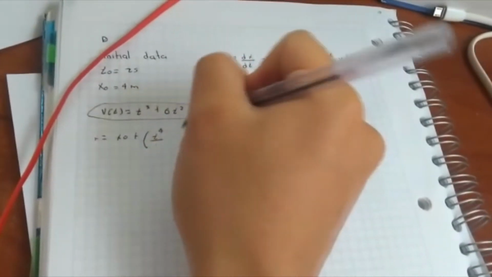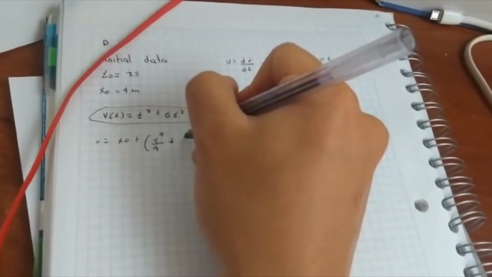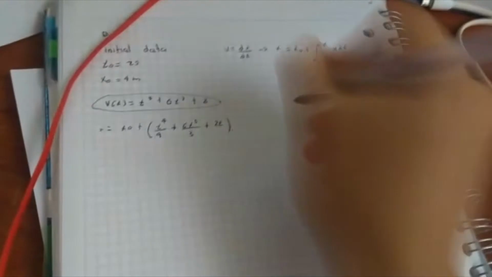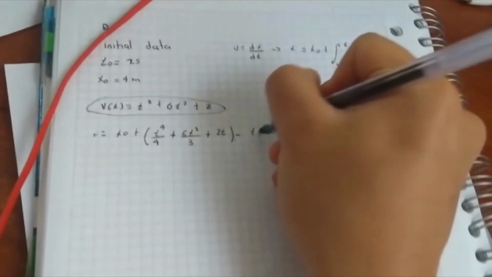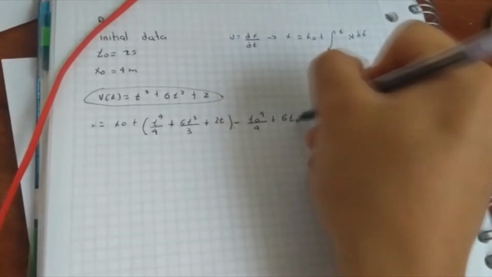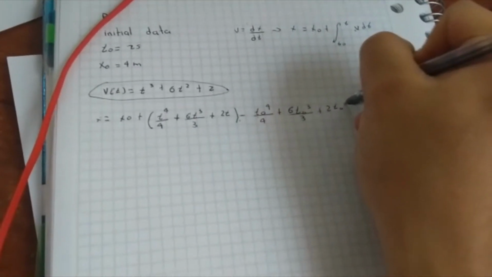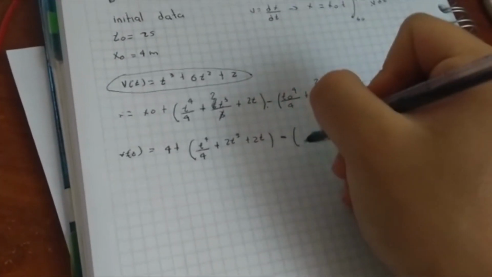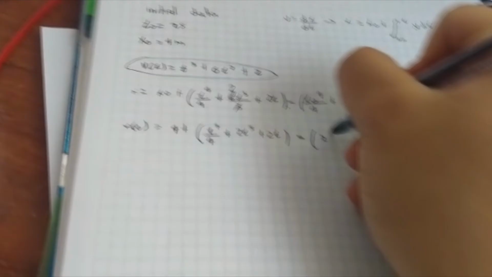When we integrate, we have to take into account that we have an upper limit and a lower limit, so we subtract these two limits to find the final answer. Now we replace the values of distance, which is 4 meters, and the initial time, which is 2 seconds.